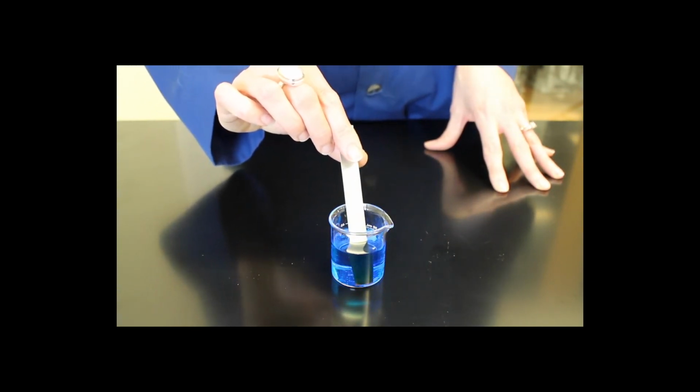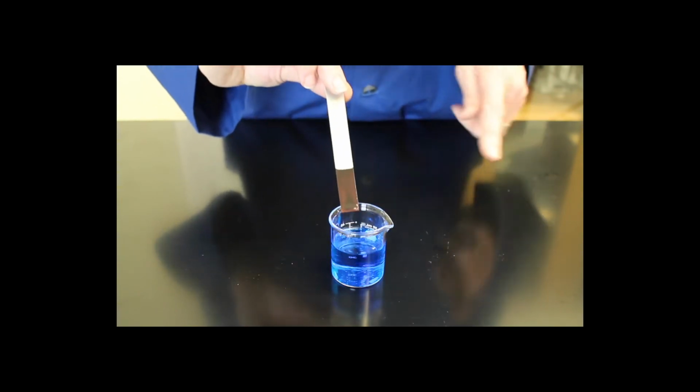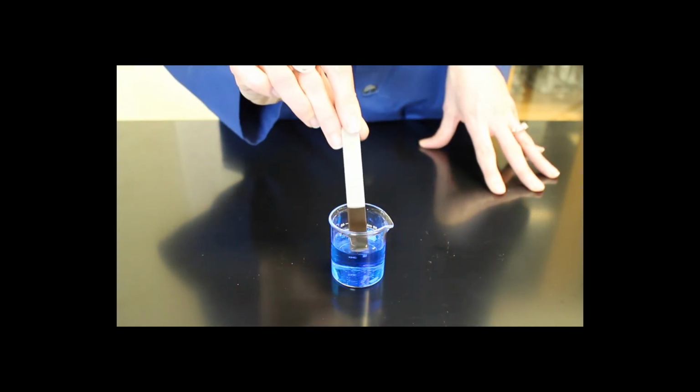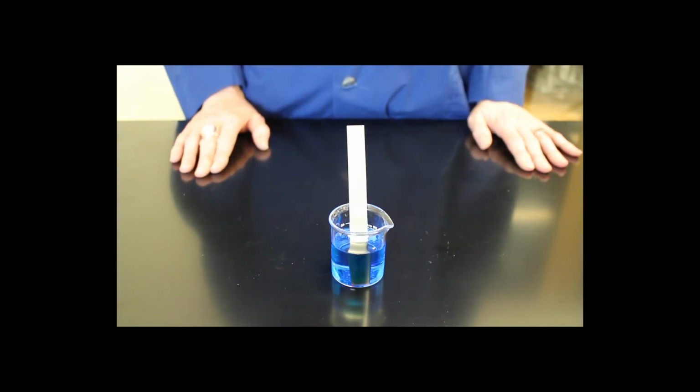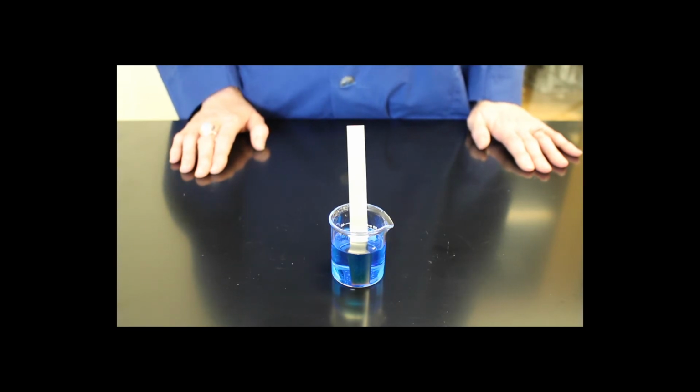Place it in here one more time, and as I pull it out, you might even be able to notice that the color has a copper hint to it. So the copper is being reduced from Cu2+ to solid copper. The zinc simultaneously is being oxidized into solution. So we begin with solid zinc, and it's being oxidized into solution to form zinc 2+.